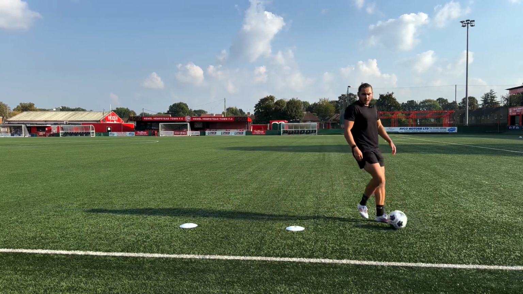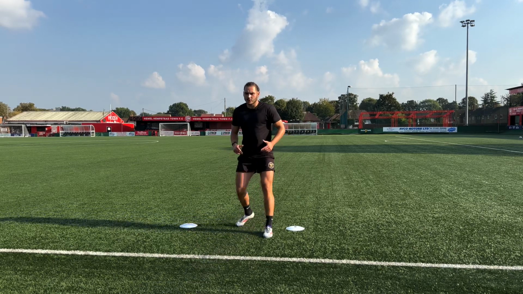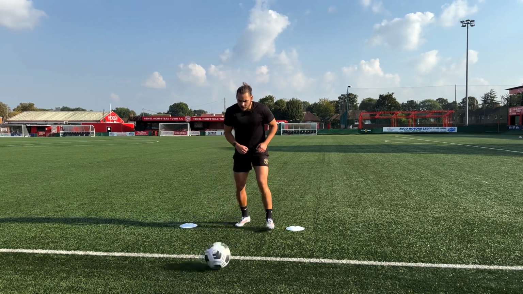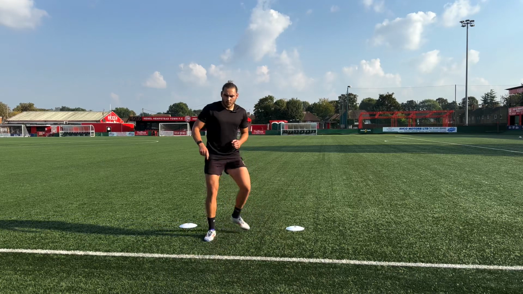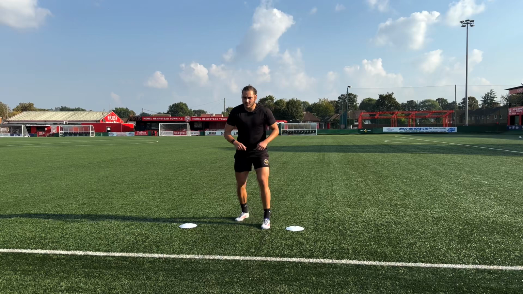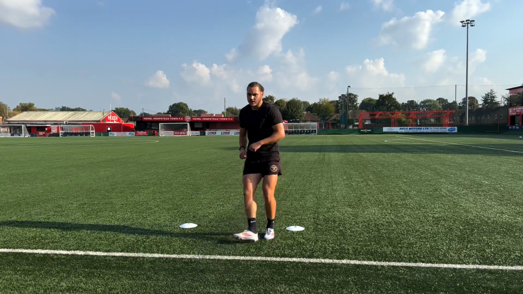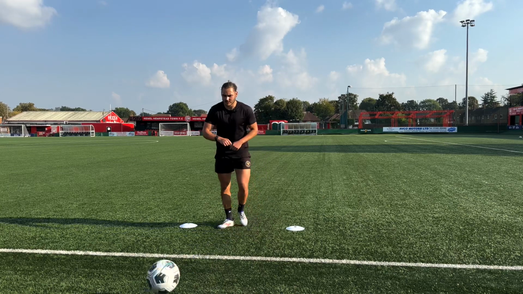So get yourself on a wall. Your wall's going to be your best friend for this one. And just be nice and light on your feet. Concentrate on getting it inside the foot, facing your target. Bouncing into the same part of the wall every time, like this. And this is going to be a really easy one for you guys to start using the inside of your foot, practice your passing and your weight of pass.